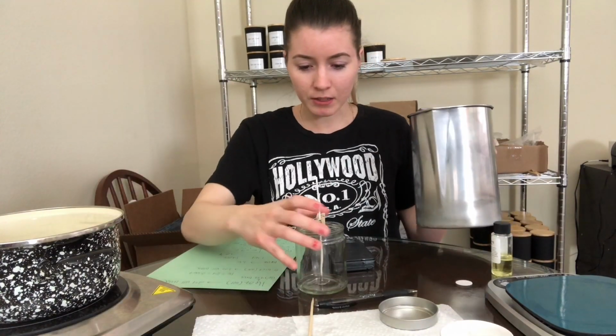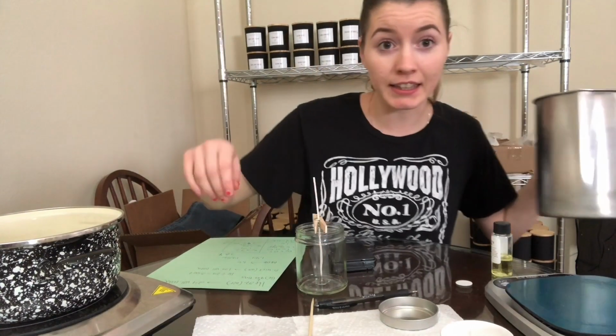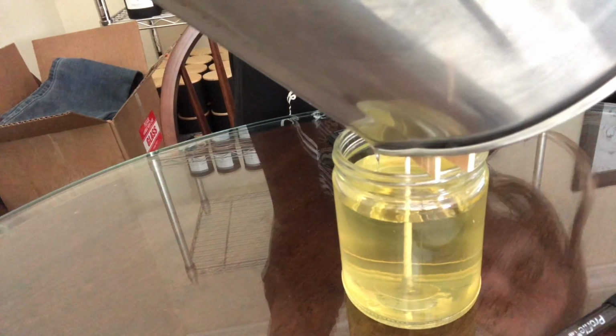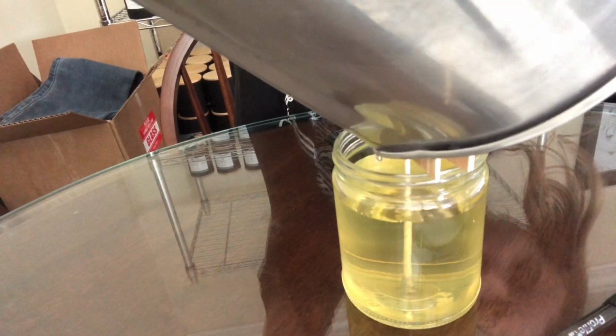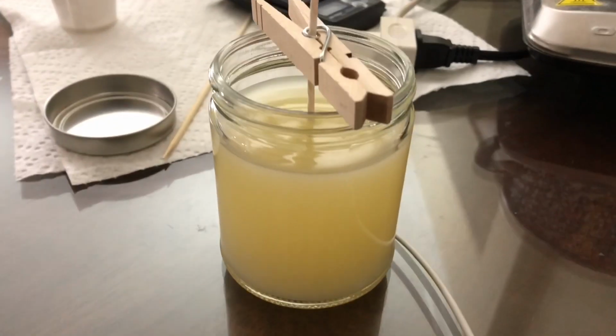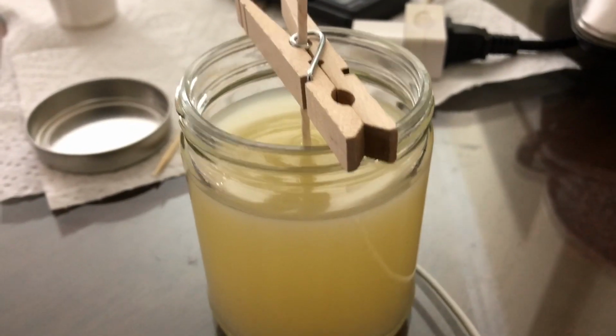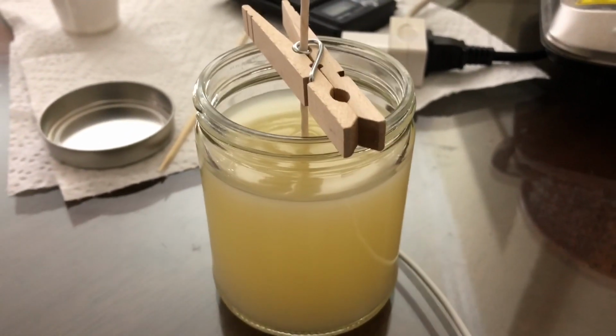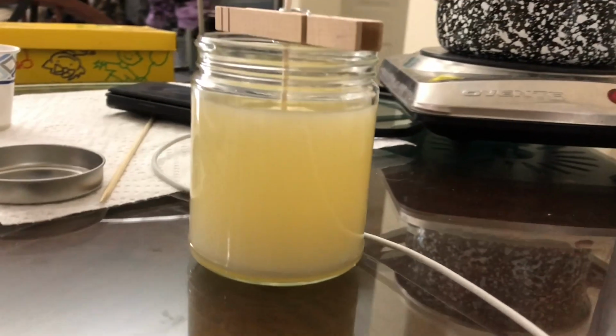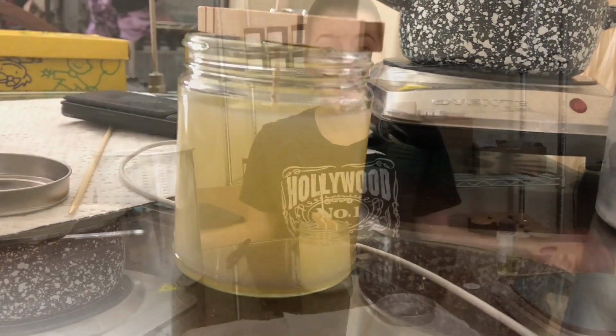So I'm going to pour this into here. I'm actually going to take the camera closer. So this is how much it filled up after pouring that in there. It leaves a tiny little bit of space right there. I was kind of moving the wick around, so that's why it looks like that. So this is what it looks like from my formula calculation. So there you have it.